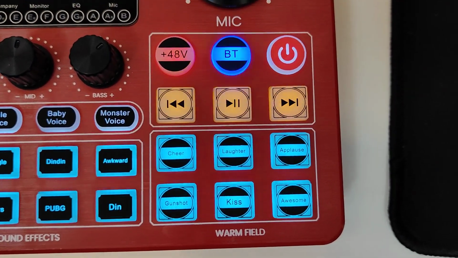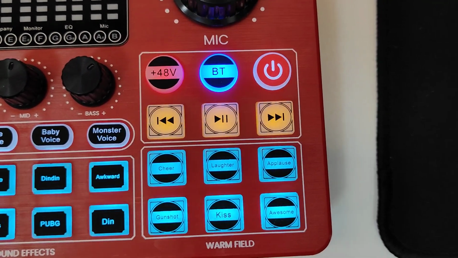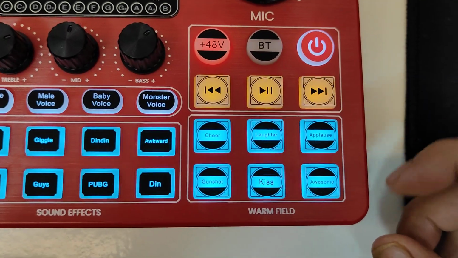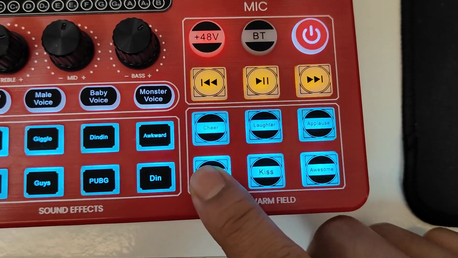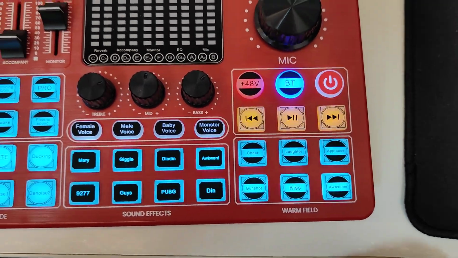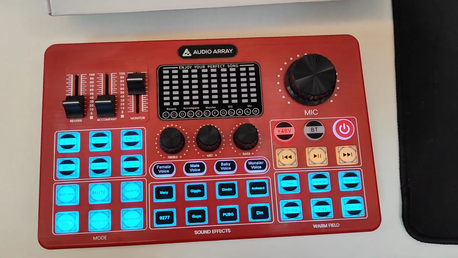Just below that we have warm field. These are basically 6 types of sound effects which are used mainly by streamers. We have cheer, laughter, applause, gunshot, kiss, and awesome sound. These sounds will be demonstrated later in the video. This is your AI-10.